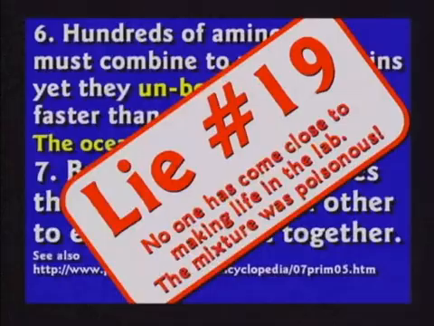The experiment was a fraud. It's a lie. It's a fake. It didn't work. Don't let them tell you they made life in the laboratory because they never came close. Somehow they get this idea, though, that all you got to do is get all the molecules together and add energy, and it'll make life.